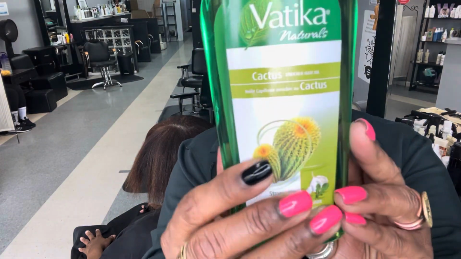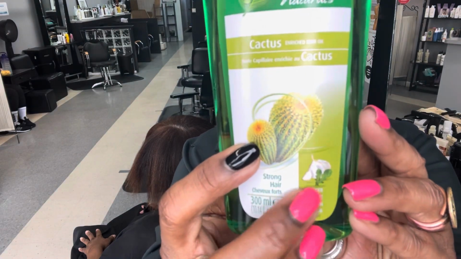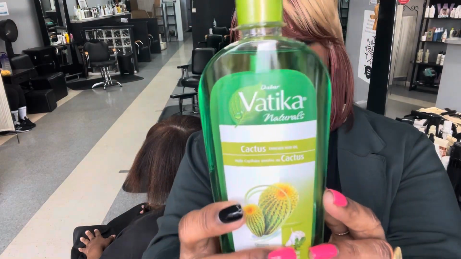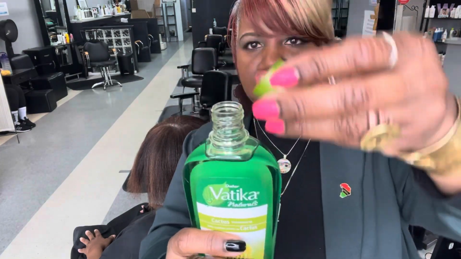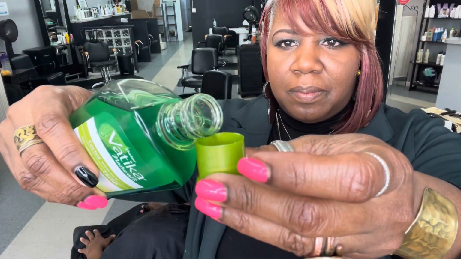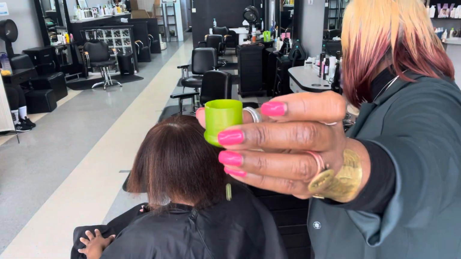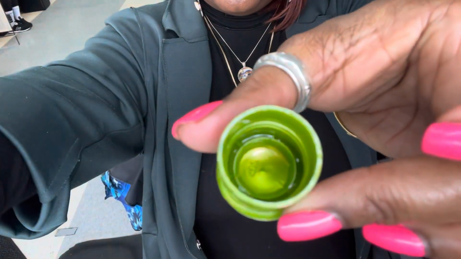Now, I got to be honest, the Vatika, this is not a salon quality product line. This would be like our version of a Pantene or L'Oreal. So it's not high end, but it's a start. And I did order a salon quality product, so I'm going to do another review on that one.